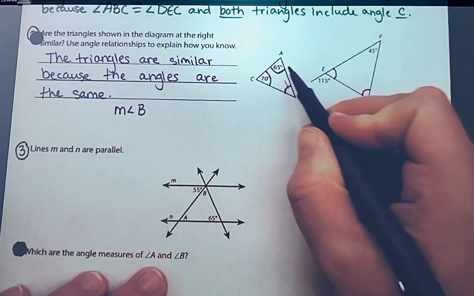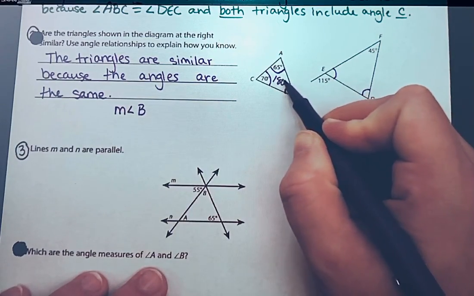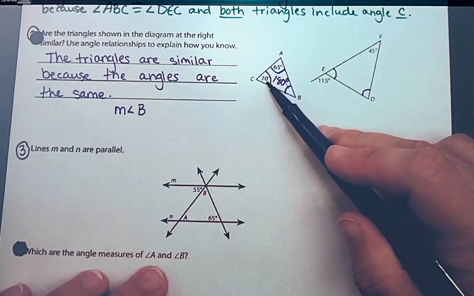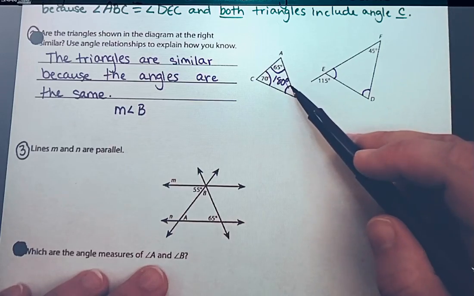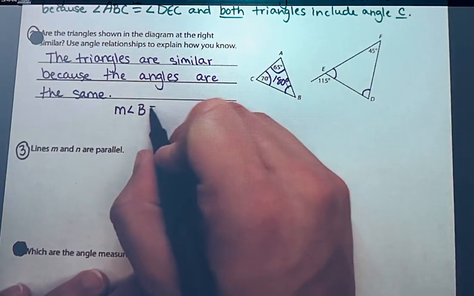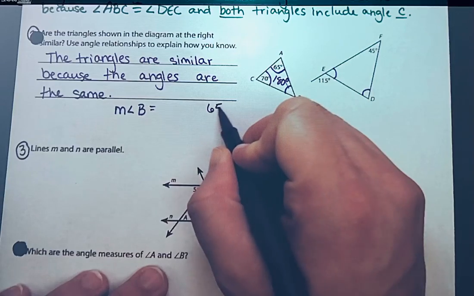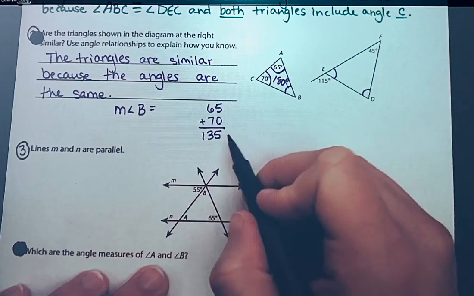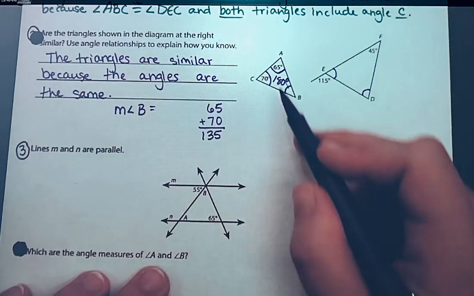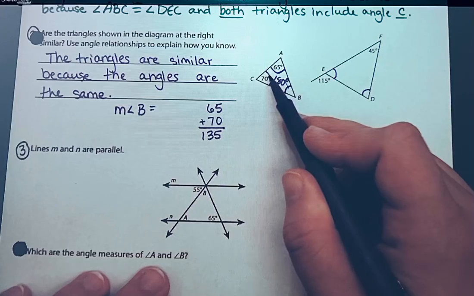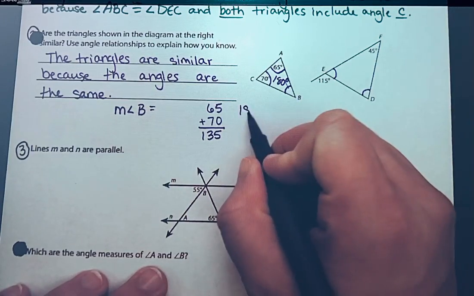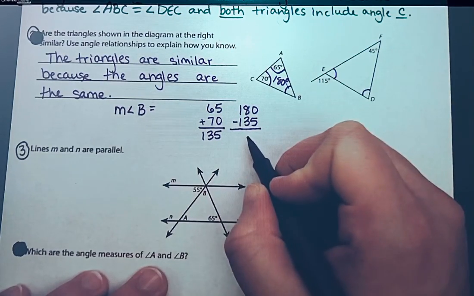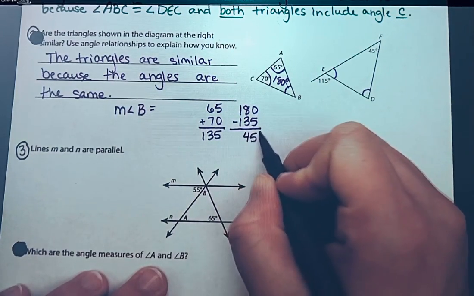All three angles of a triangle add up to equal 180 degrees. That's a fact. So, I know I have a piece that's 70, a piece that's 65, and a piece that's missing. In order to figure this out, we do 65 plus 70, which gives me 135 degrees. That's not my answer for the measure of angle B. That's how much is there already. So we have to find the missing piece. In order to find that missing piece, we subtract 180 minus 135, which gives us 45 degrees.